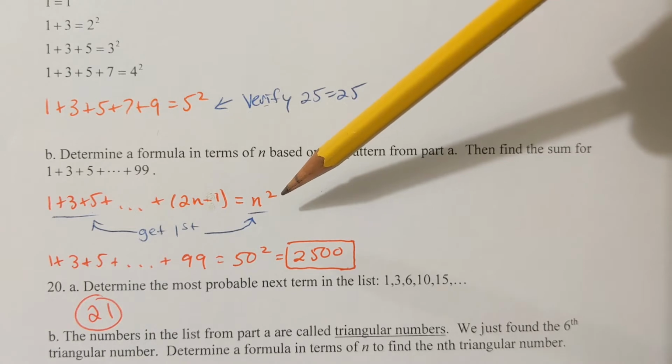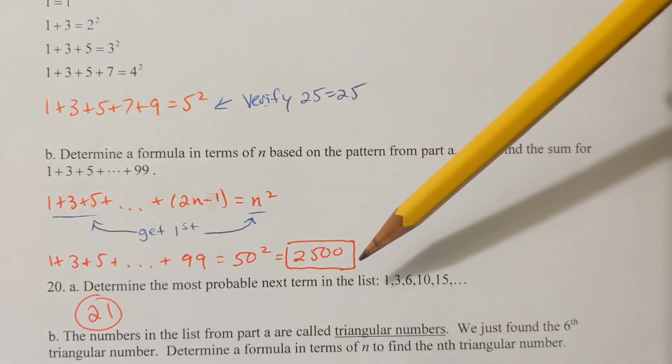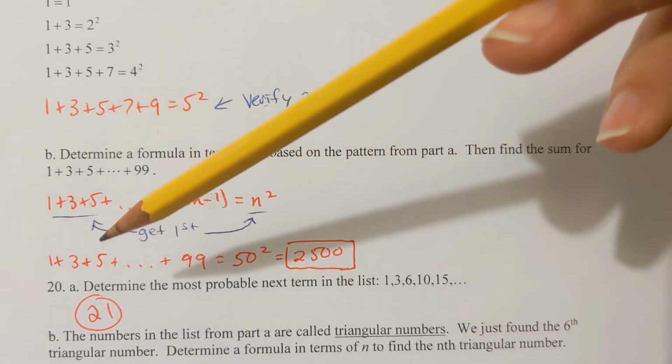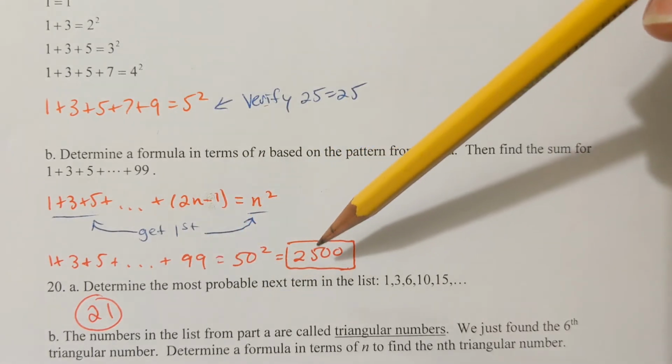50 squared gives you 2,500. So 2,500 would be the answer for 1 plus 3 plus 5 plus etc. plus all the way up to 99.